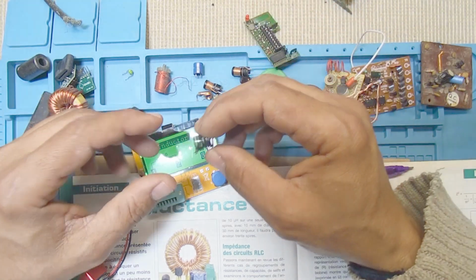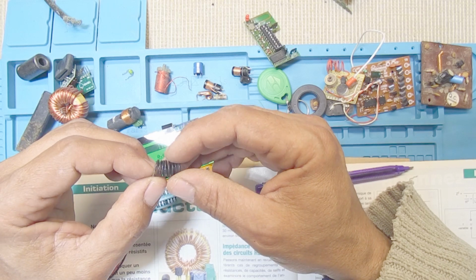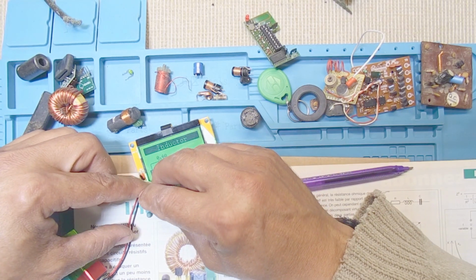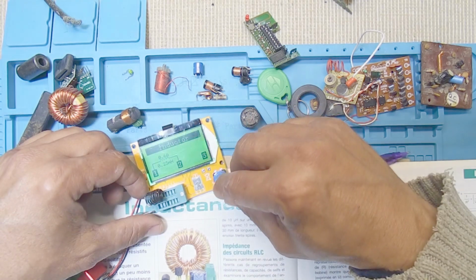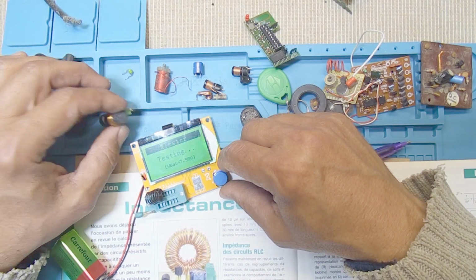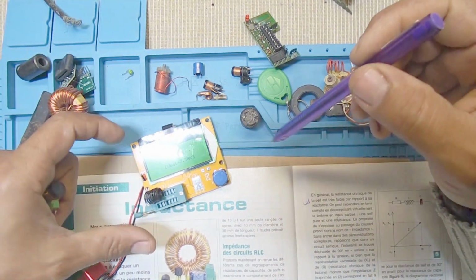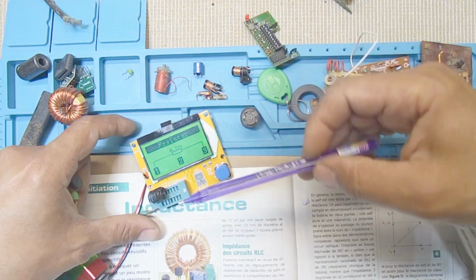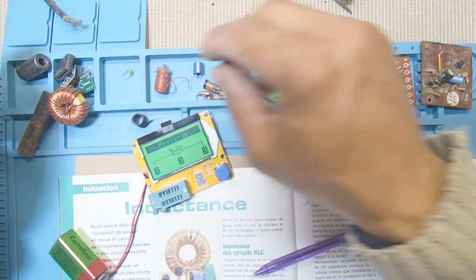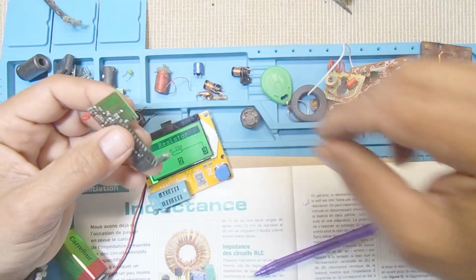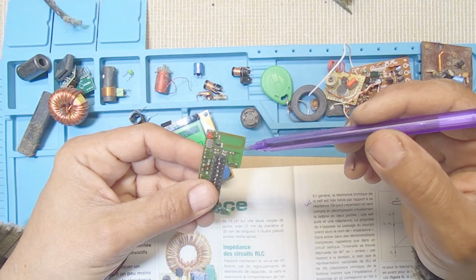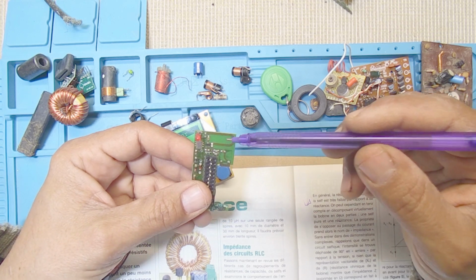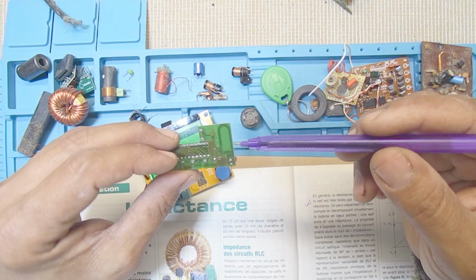Of course, this tester can't measure a low value inductor. For example, if we try to measure this inductor, it will give us only the resistance. This is a PCB inductor. It's an inductor formed with PCB traces. It also acts as an antenna.